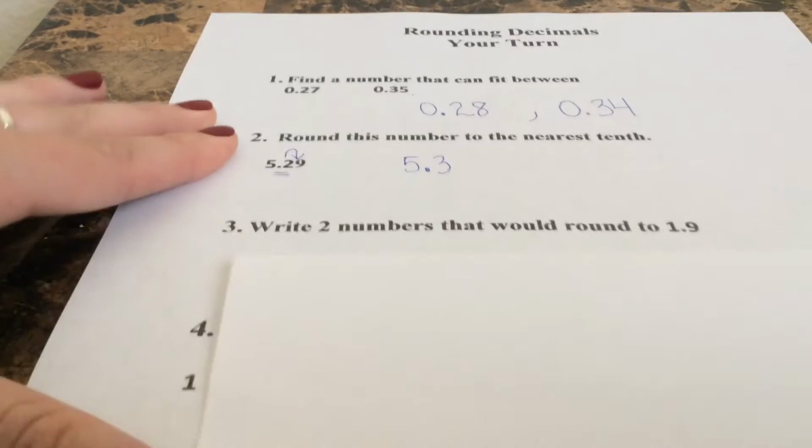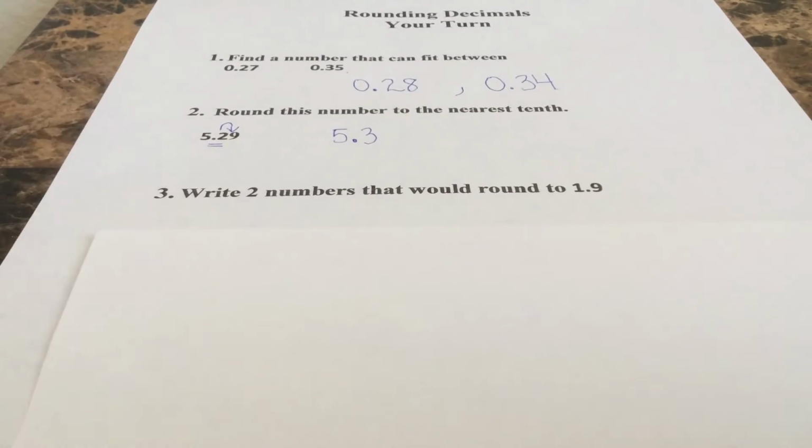Number 3 asks you to write 2 numbers that would round to 1.9. Pause your video.